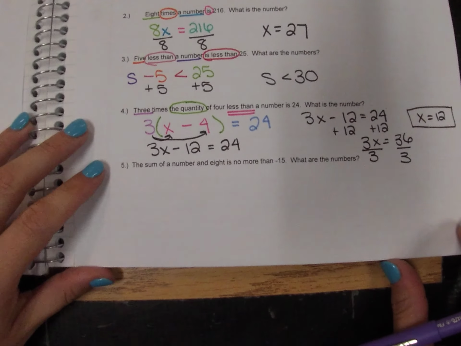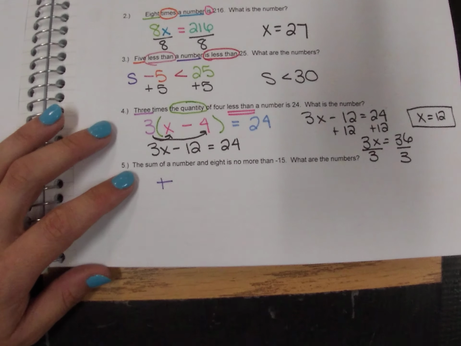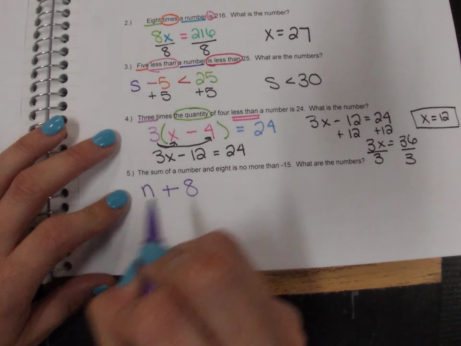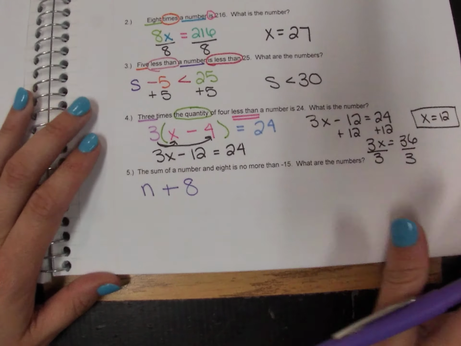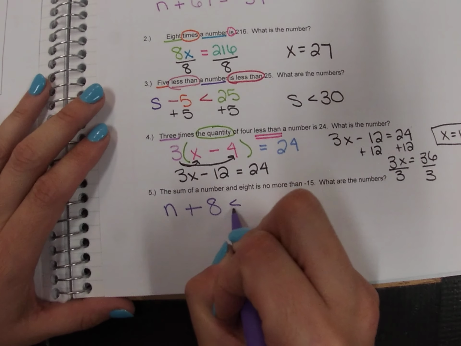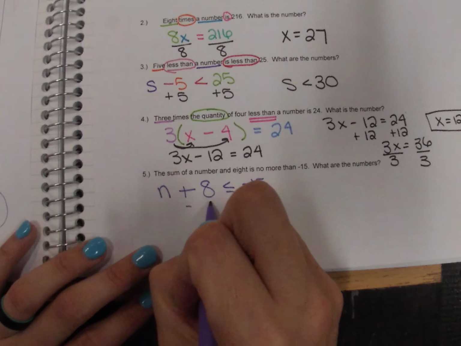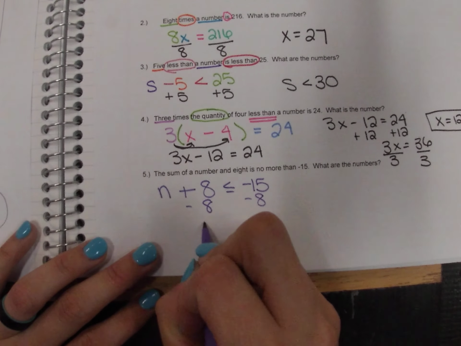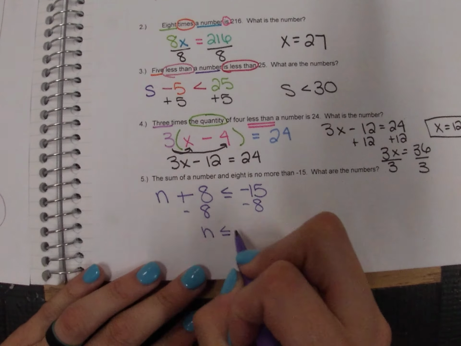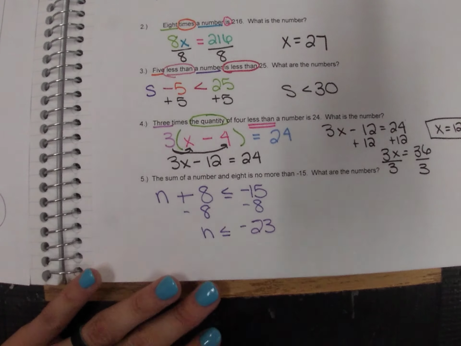Okay, and then our last one here, the sum, so we have addition, of a number is a variable, and 8. Is no more than. So if we're doing is no more than, that's less than or equal to negative 15. Okay, so we're subtracting 8 from each side. Negative 15 minus 8 gives us a negative 23.